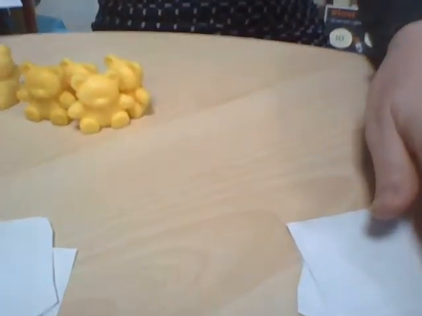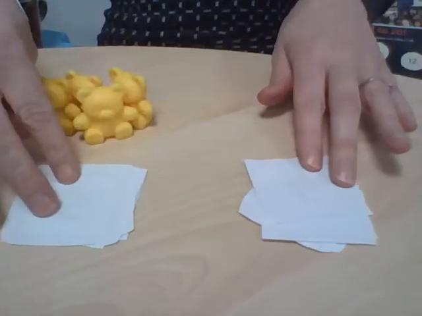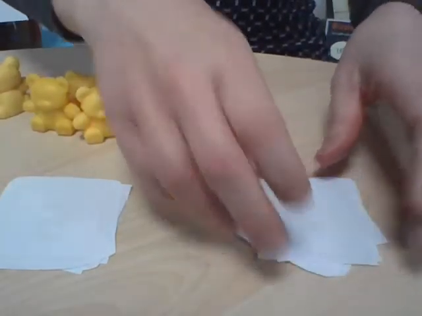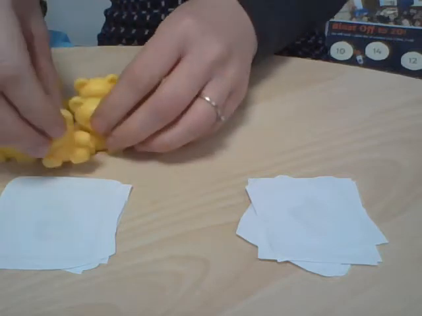This time, reception, you are going to have a little go with me. Okay, so what I need you to do is get all of your resources to look like mine. So let's have a look. You need to make sure that you've got your 2 piles of numbers, like that. There we go. And then 1 set of 5 here.